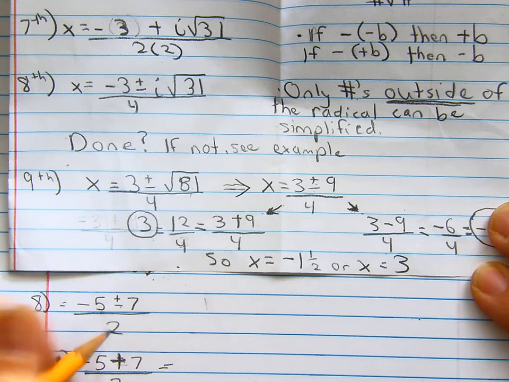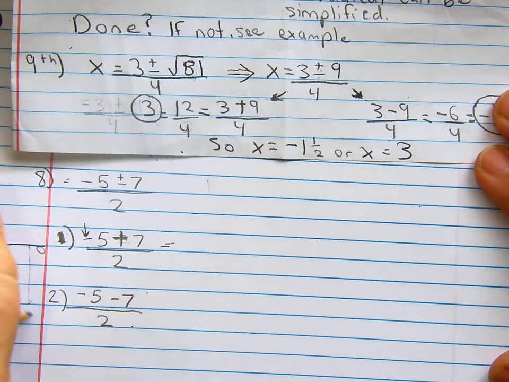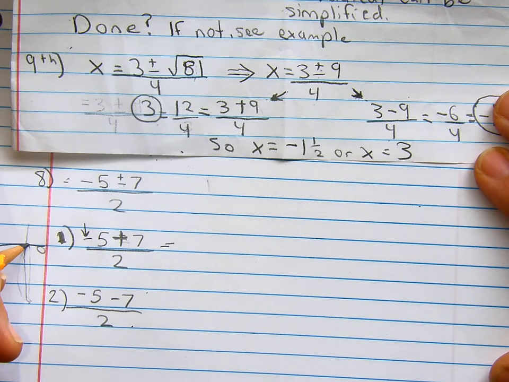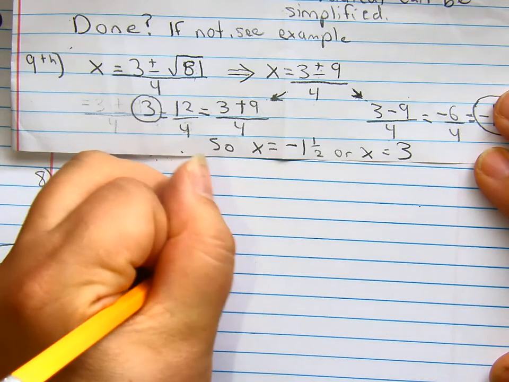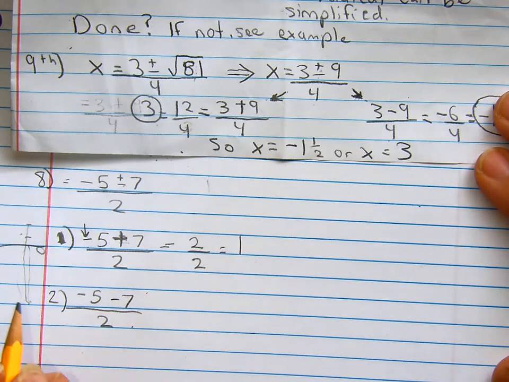So if I went down 5 from 0 and then turned around and came back up 7, I'd take 5 to get back to 0, and then I'd be 2 more. So it's a positive 2 on the top divided by 2 on my bottom means I have an answer of 1.